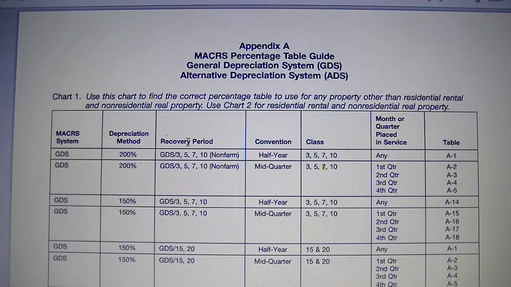With the recovery period and the depreciation system known, and if you record when you place the asset in service, you'll be able to decide what convention you are required to use and the depreciation method you want to use.